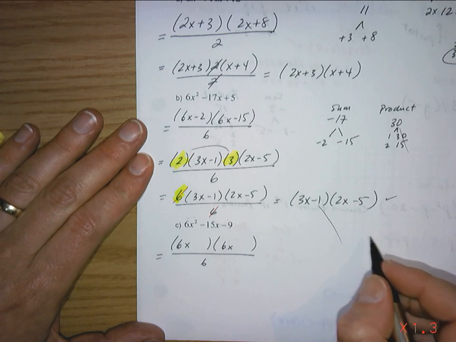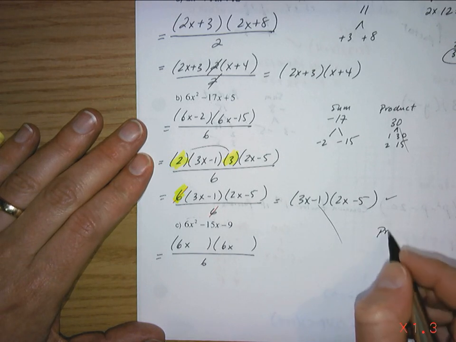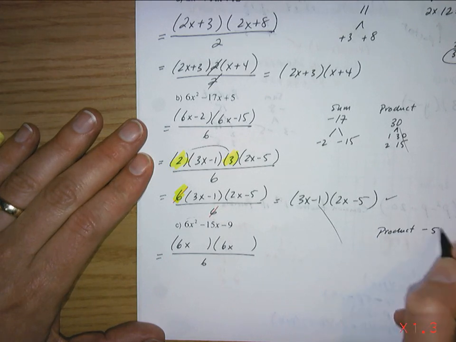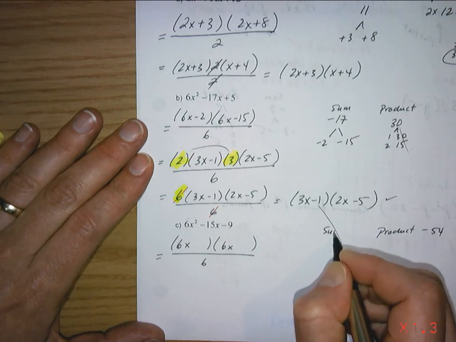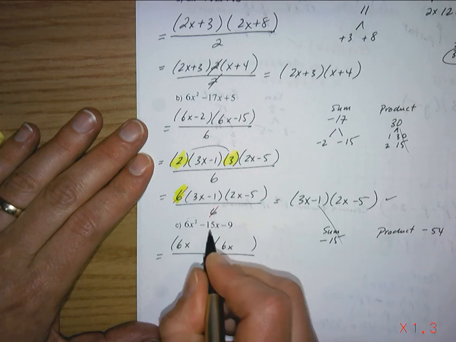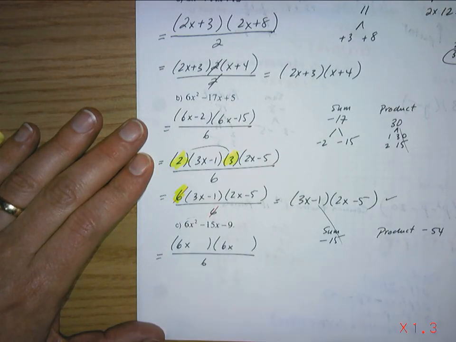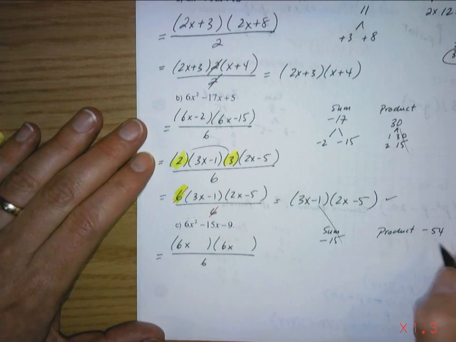So 6 times negative 9 is 54. So I need a product of negative 54. And I need a sum of negative 15. So remember, the product gets these two multiplied together. The sum is just the negative 15.